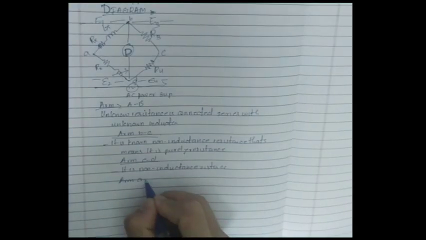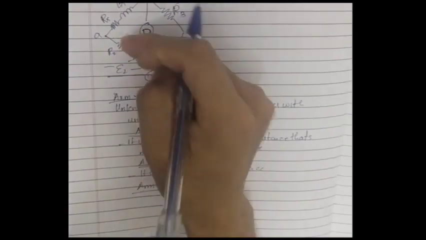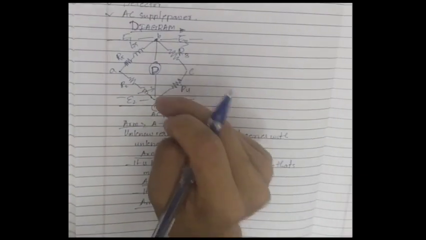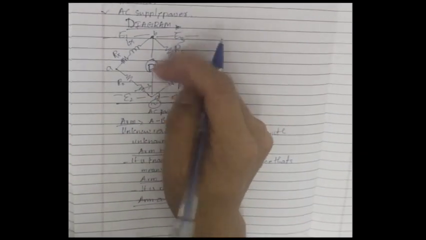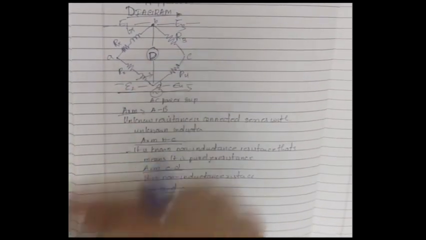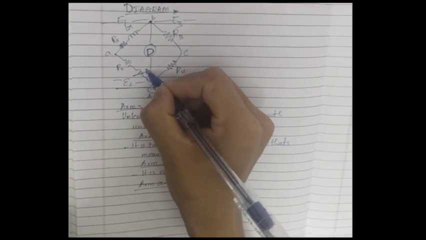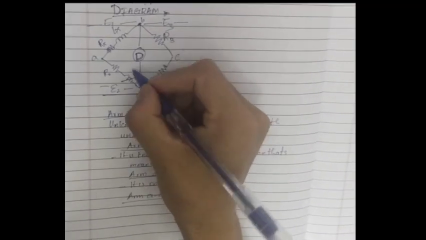Now arm A to D. The non-inductive resistance is connected in series with the standard inductance. I forgot to mention that this variable standard inductance has an internal resistance called R2.